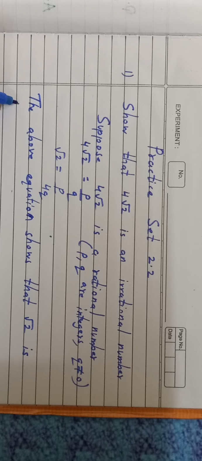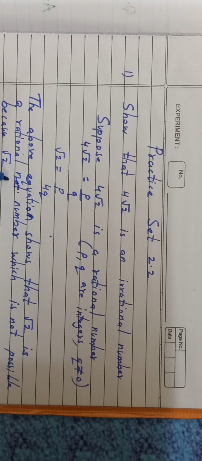because root 2 is an irrational number. So what supposition did we make? Our supposition is wrong. That's simple, the sum is.